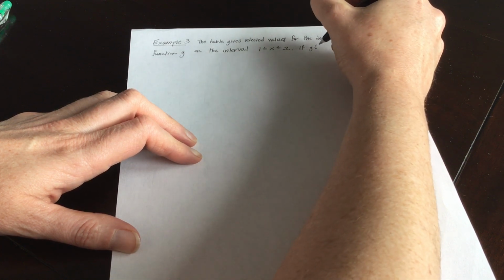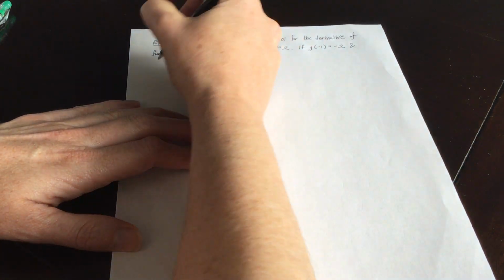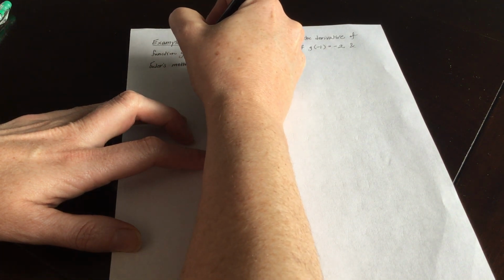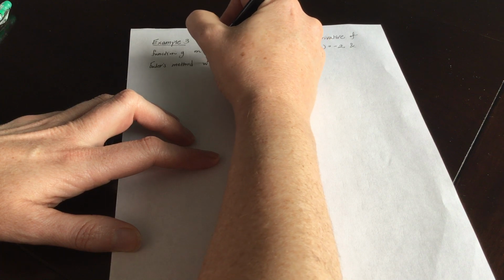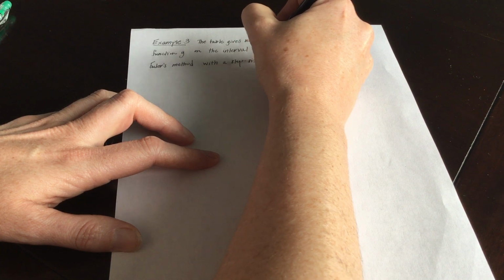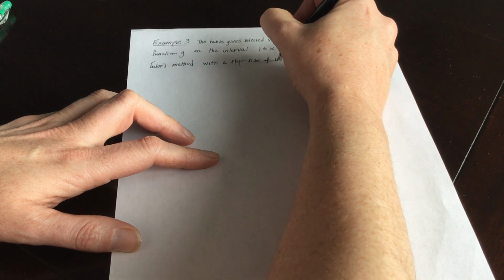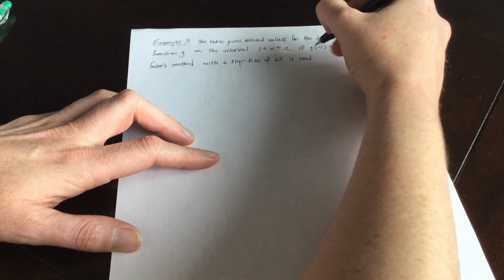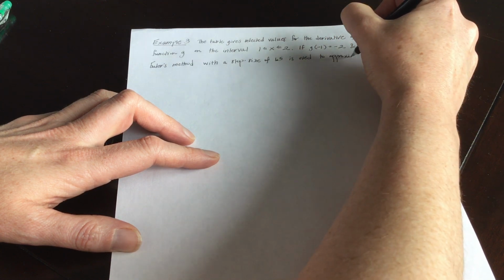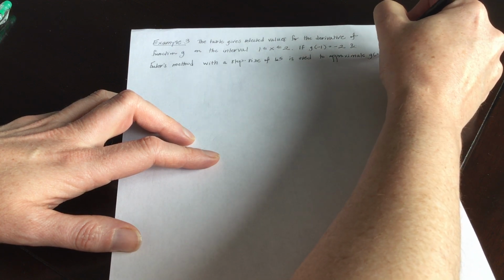If g of -1 is equal to -2 and Euler's method with a step size of 1.5 is used to approximate g of 2, what is the resulting approximation?